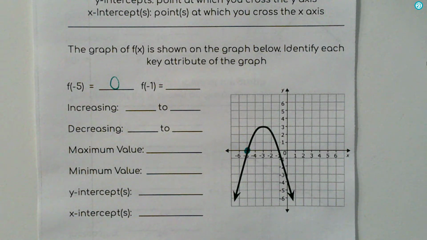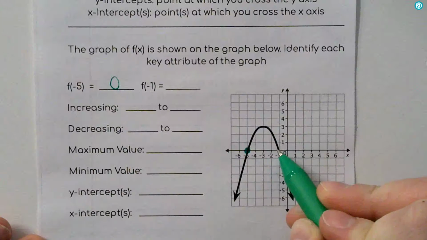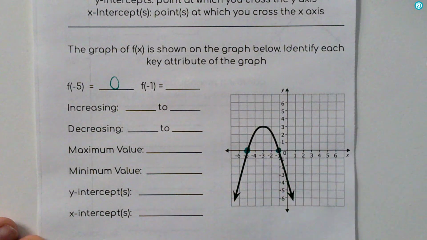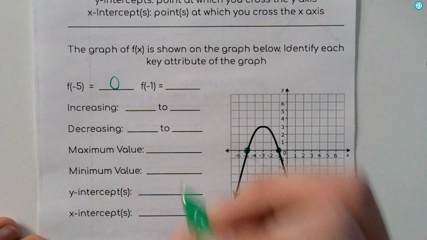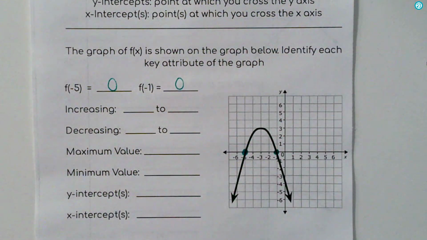Okay, then f of -1. So I start at 0, 0, and I go left on my x-axis because my x value is -1. What is my y value for when x is -1? Also 0. So it's kind of a coincidence that we picked the two zeros there. You guys will use those points in a second for another part of your answer. Okay, any questions right now?